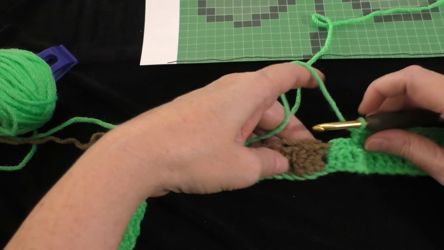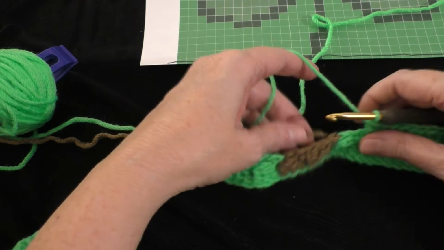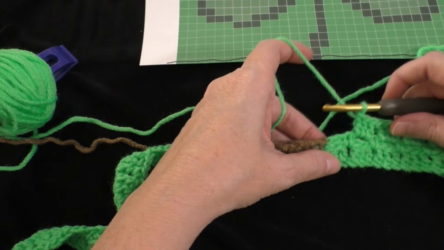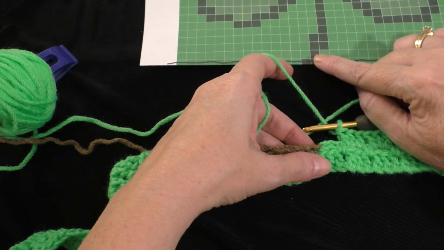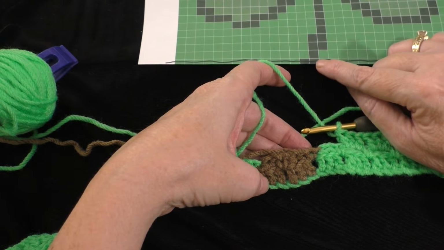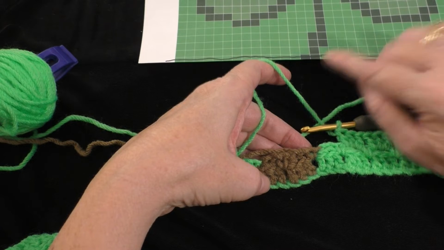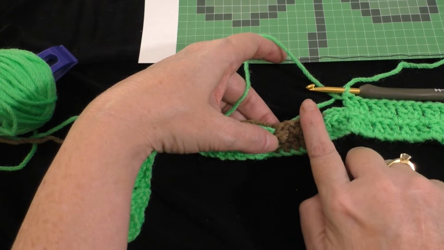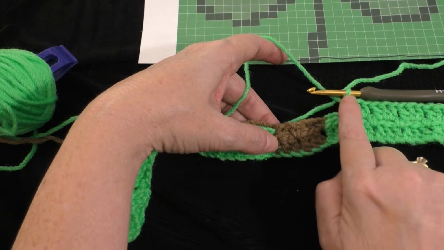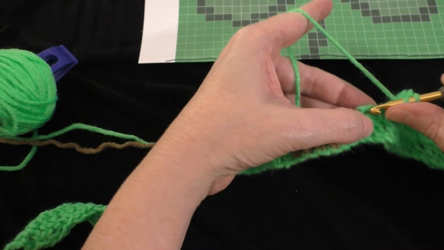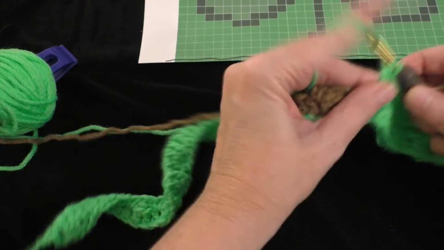Okay, so now I'm getting right up to where I need to change to my stem color from my chart, okay? That stem color is going to start right above the first of the stem color from below. See this? Here's the 2, and it's going to be right above this one. So we need to do 1 more block in the green. So 3 double crochets into the chain 2 loop.